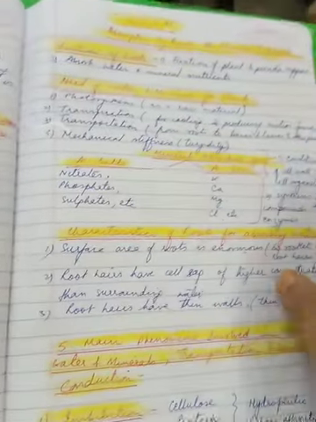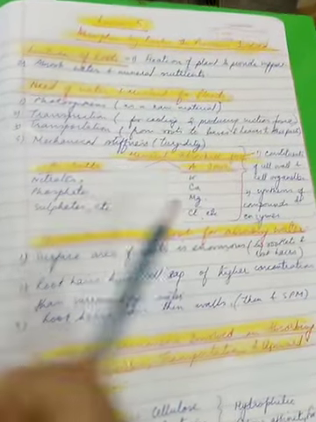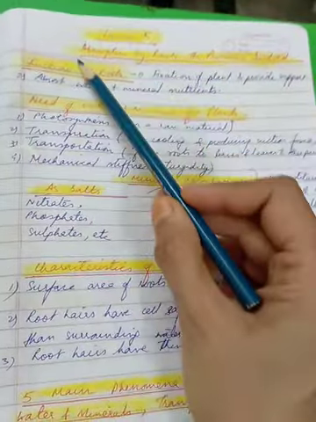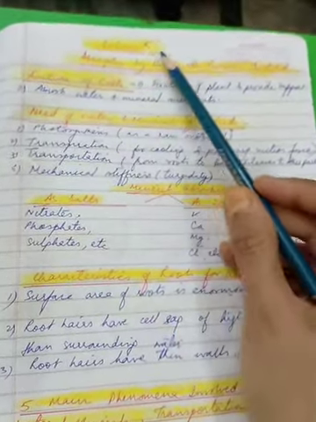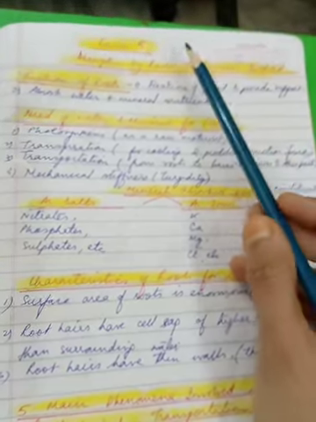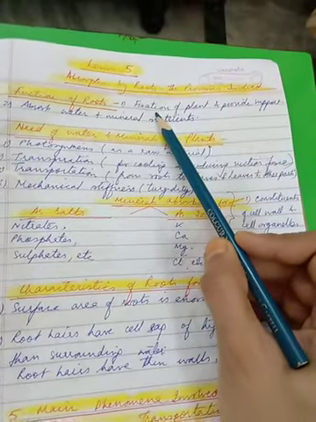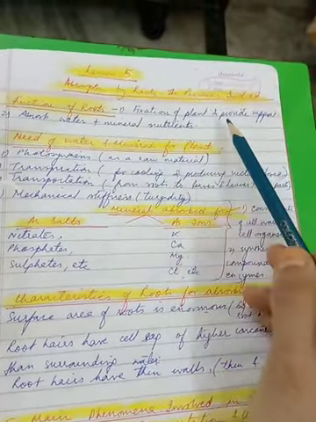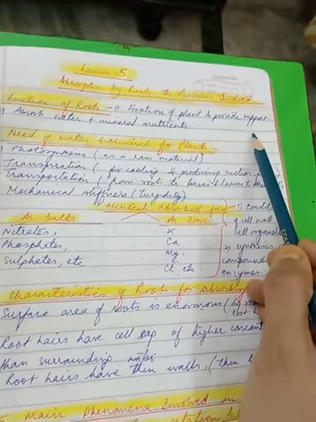Now, as the name tells, children, this chapter deals with the process of absorption. We know that roots not only fix the plant in the soil, but also provide very good support.